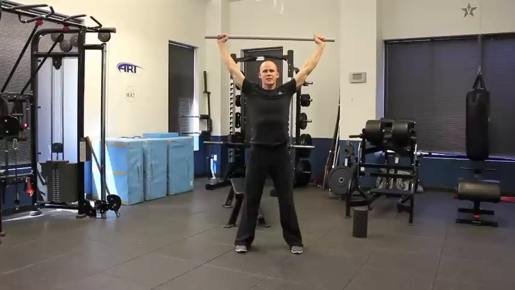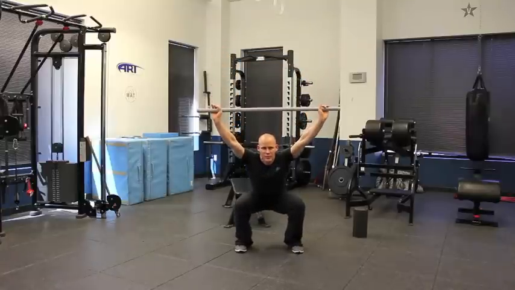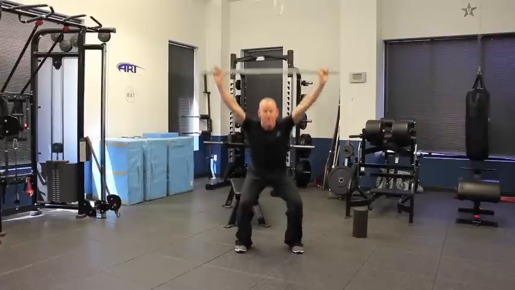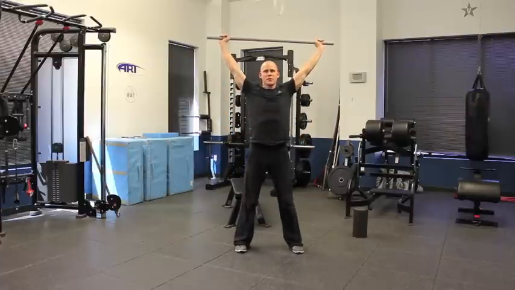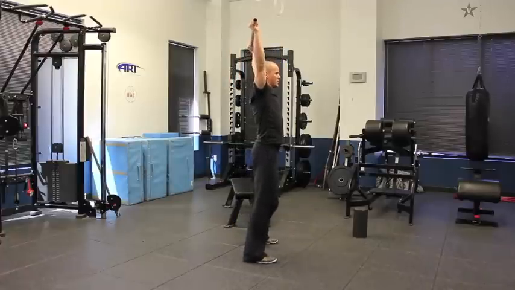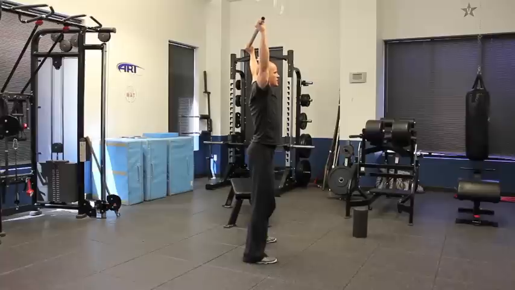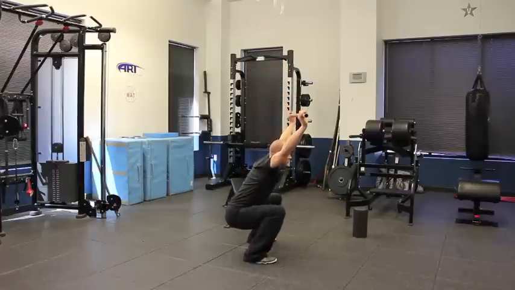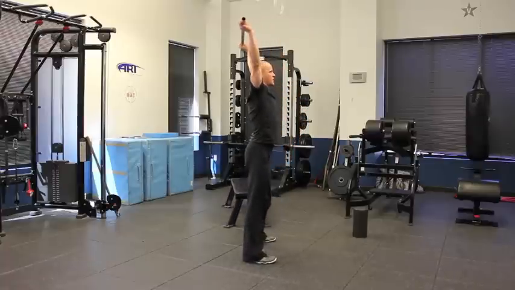We want to see an anterior view first, so you're simply going to drop down into an overhead squat and come back up. Prescribed number of repetitions. Then you're going to turn and you're going to show us a lateral view. So turn to the side, dowel in the same place. You're going to squat down and come back up.